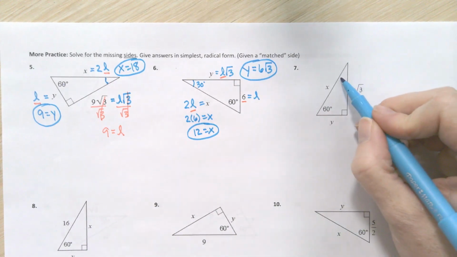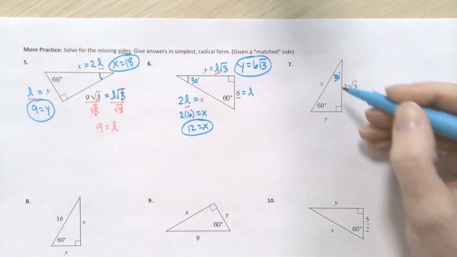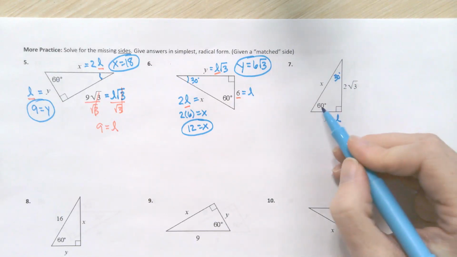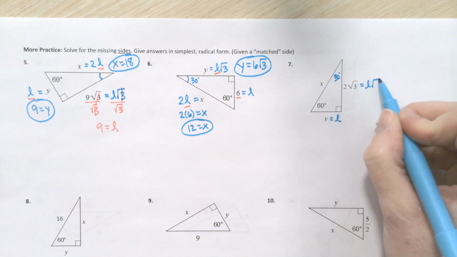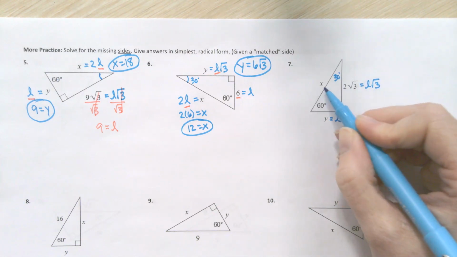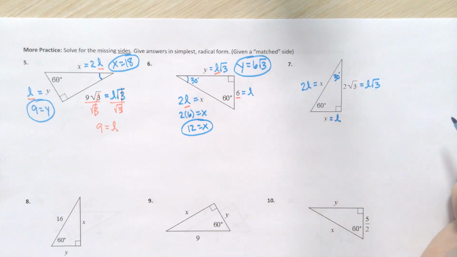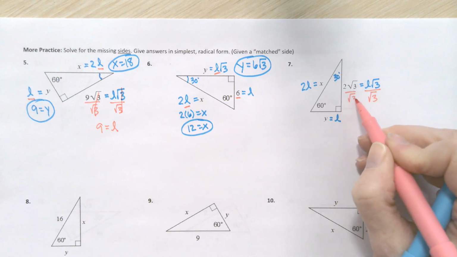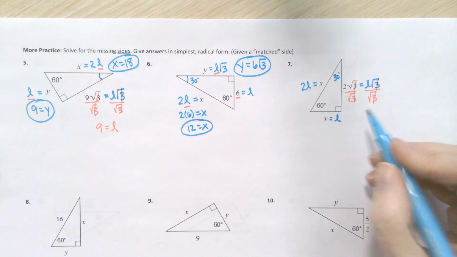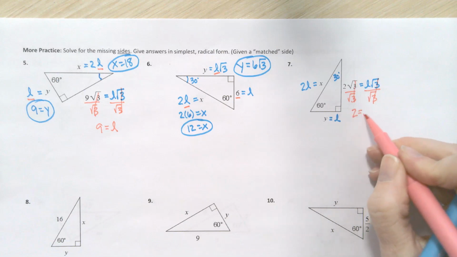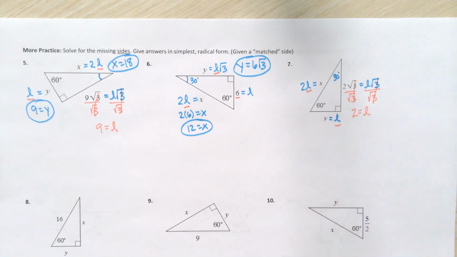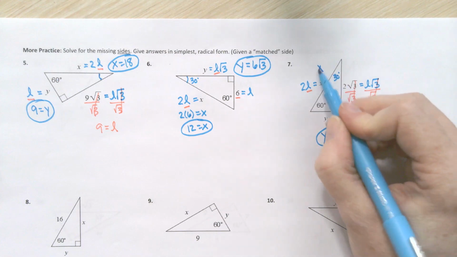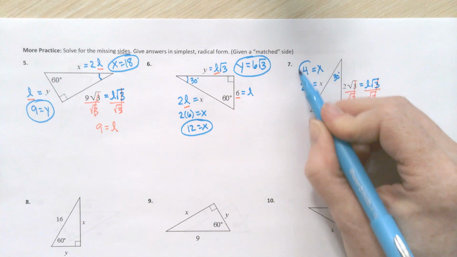Continuing on, the 30-degree angle is missing at the top, so if I travel across from that, that's going to be the L, the shortest side. Across from 60 will be L root 3, and then across from 90 will be 2L. I don't know the L yet, but it looks like I can easily divide both sides of that equation by root 3 to find it. 2 is equal to L, so now everywhere I see an L, I plug in a 2. Y equals 2, and x equals 2 times 2, which is 4.